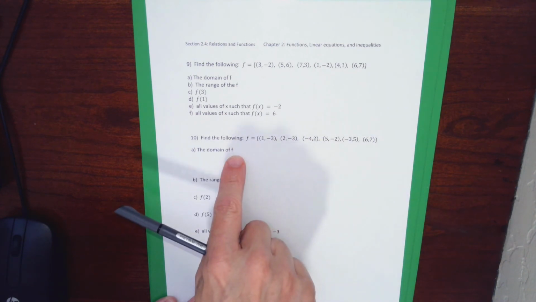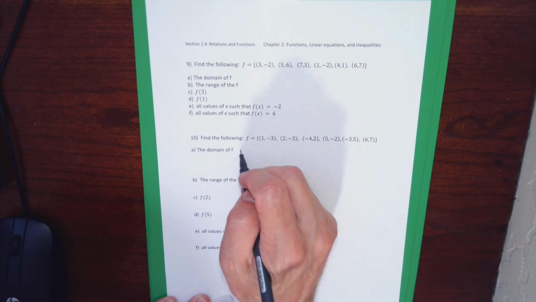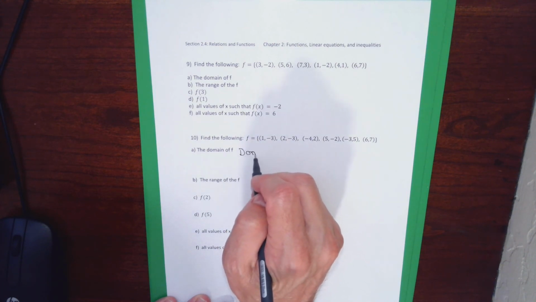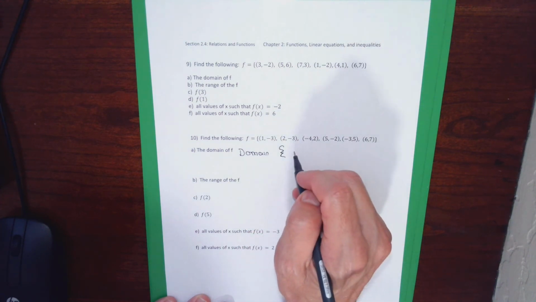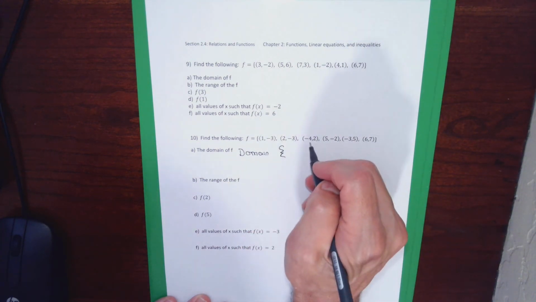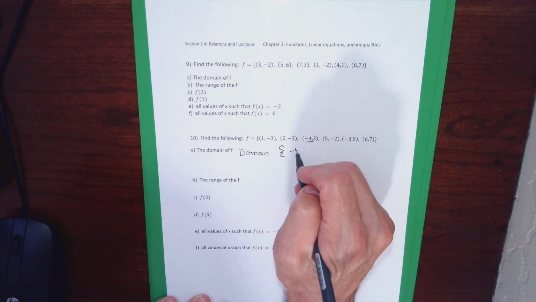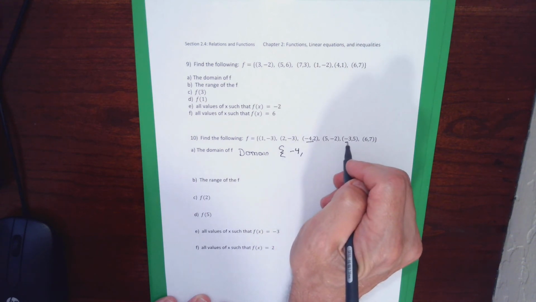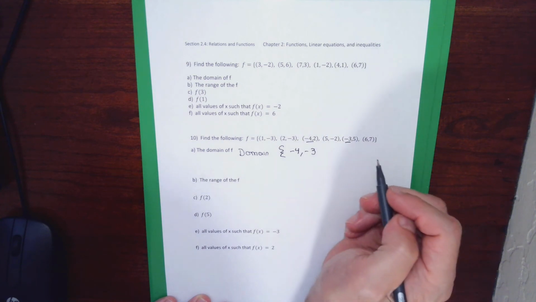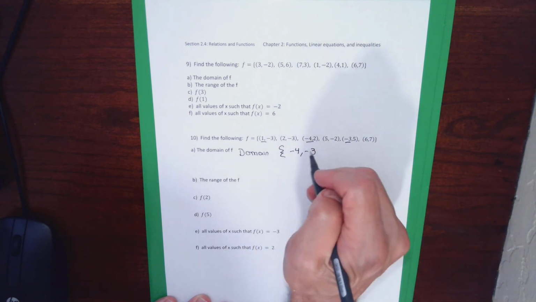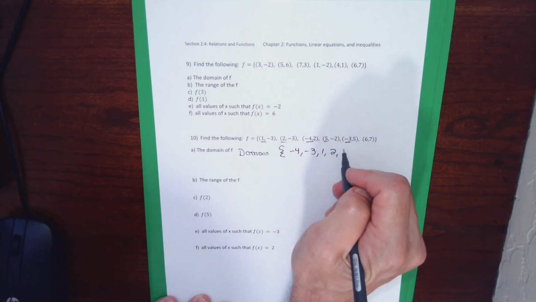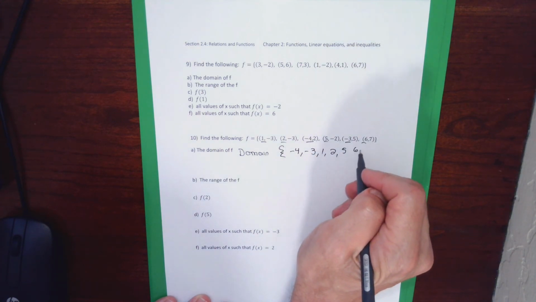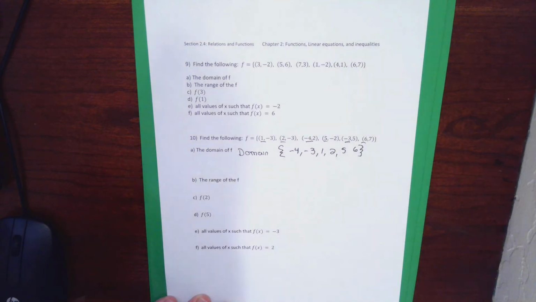They first want me to find the domain, and I know how to find the domain from a function or the domain from a relation. The domain of this is just going to be the x's, and I'll write them in order. -4 is the smallest value. Negative 3 is the second smallest. 1 is the third smallest. Then 2, then 5, then 6. All of the x's are different. That makes this relation a function.